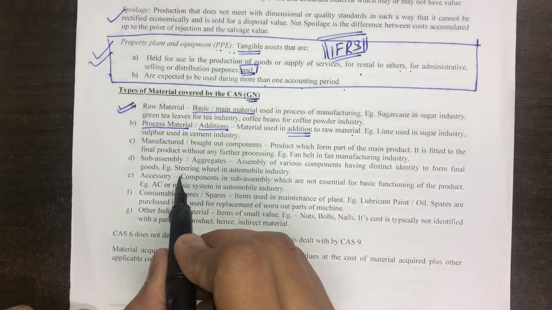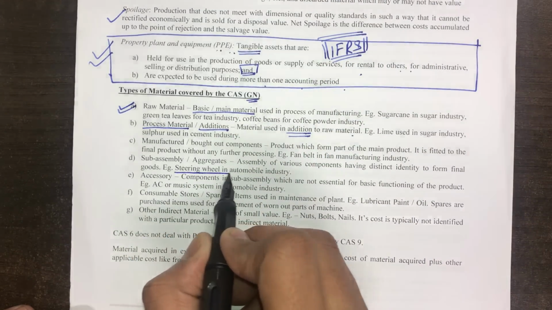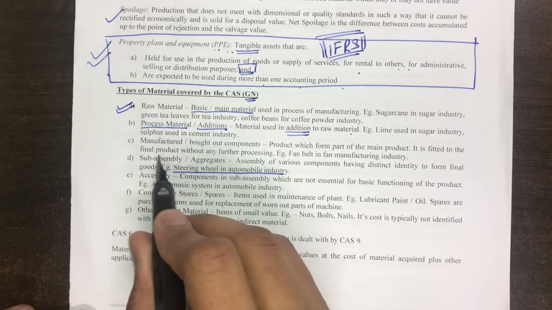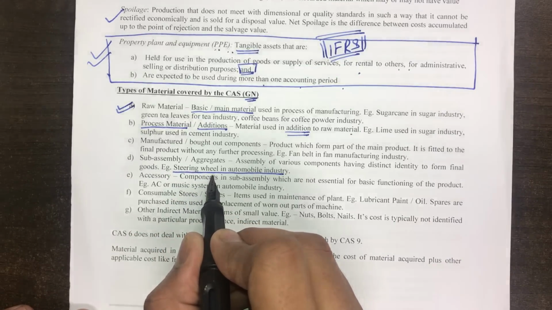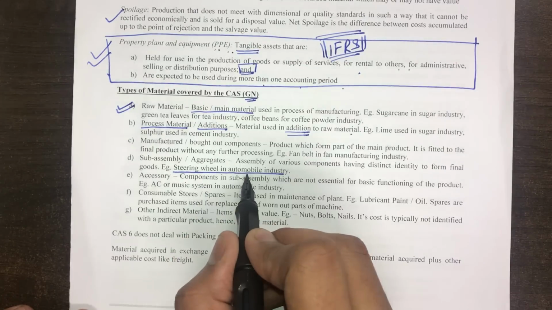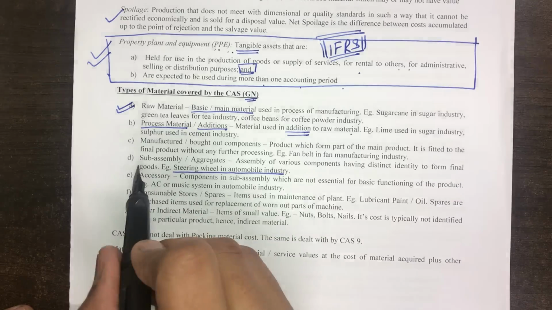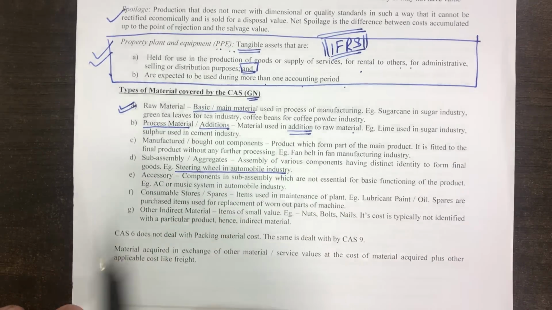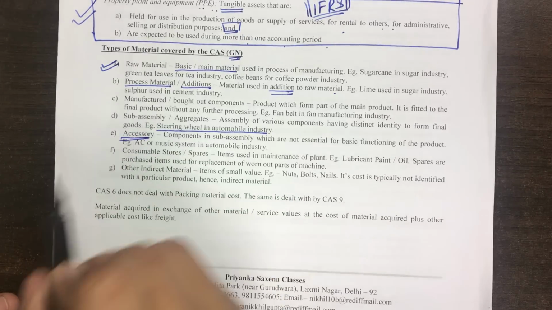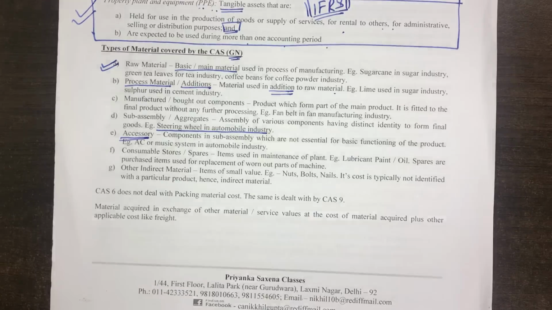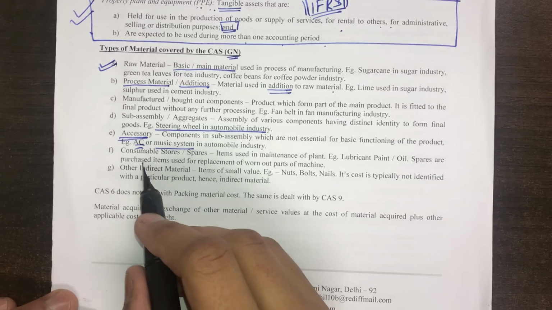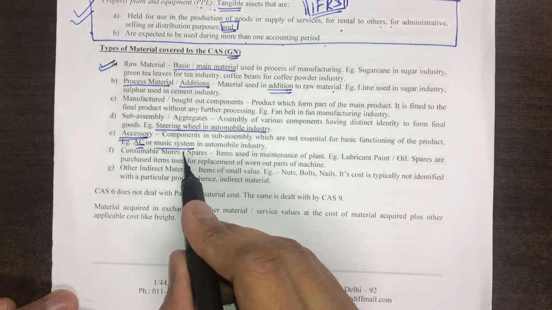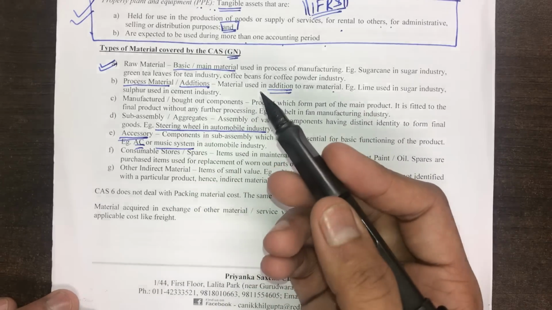So for example, for a car manufacturing company, automobile industry, steering wheel is an aggregate or a sub-assembly. The companies do not make steering wheel, but they obtain steering wheel and they aggregate it to their main car, to their main automobile. So the steering wheel is known as sub-assembly or aggregate, which forms part of the material cost. Then comes the accessory. Yes, accessory means something over and above the basic material or the basic product. So if you have an AC in the car or music system in the car, then those are not primarily the functionality of a car, but they are additionally added to the car to make car more useful.